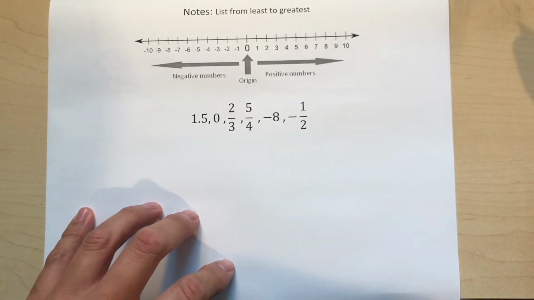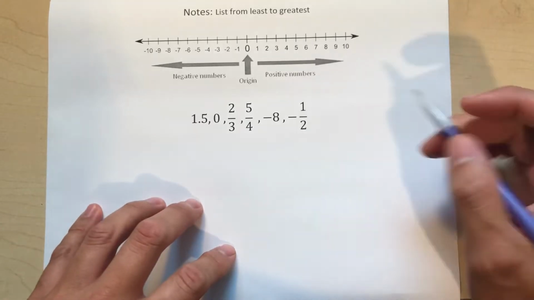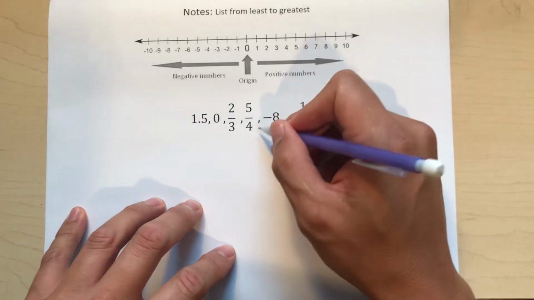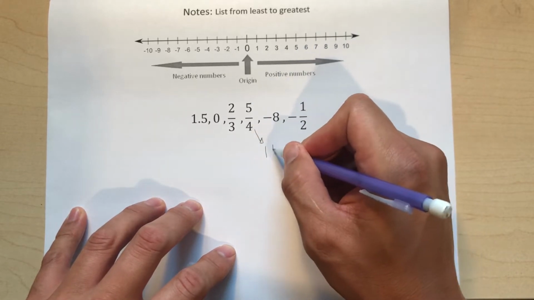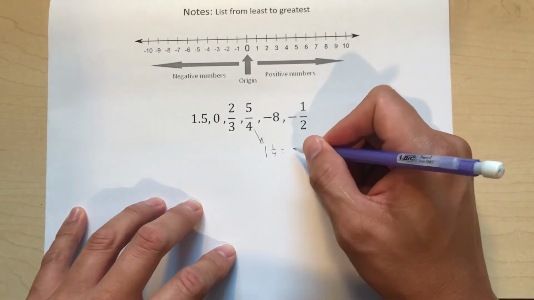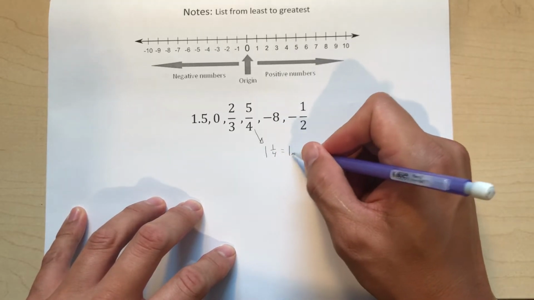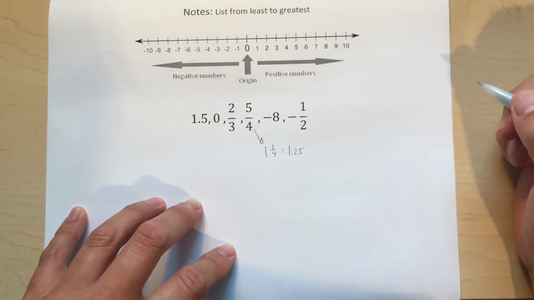So what I would do is make all the numbers easier to see in terms of decimals. Like this number here, I'm going to change that real fast to a mixed number, 1 and 1/4. Now 1 and 1/4 is the same thing as 1.25. You could use either one. If you know 1/4 means 0.25, that's fine.